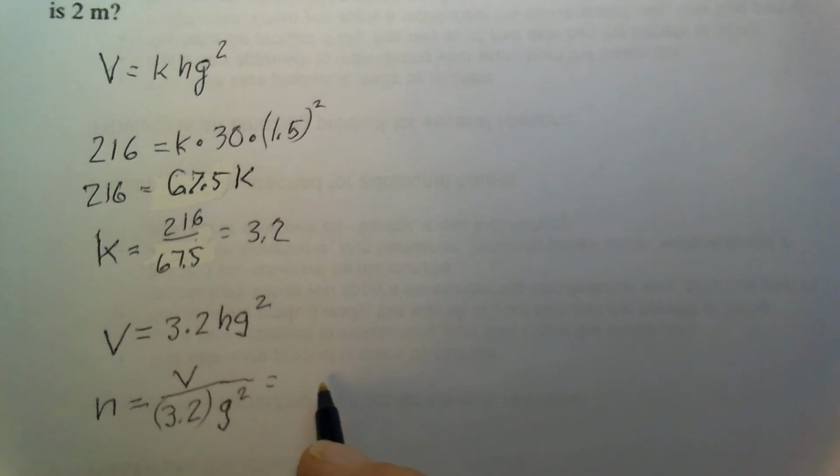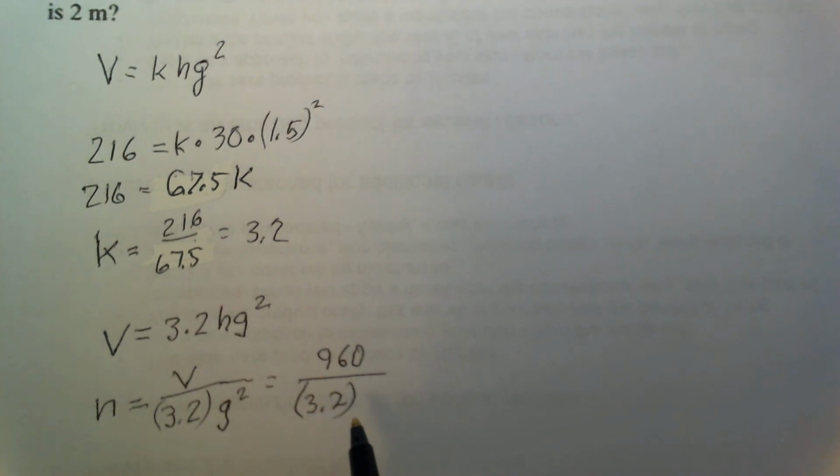And since the given volume is 960 cubic meters, h equals 960 divided by 3.2 times 2 squared, since g is 2.